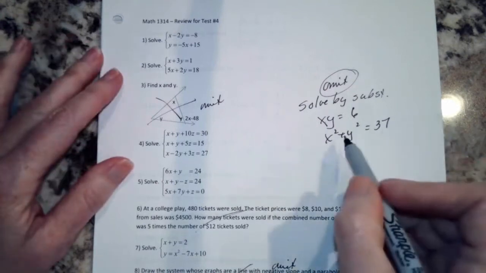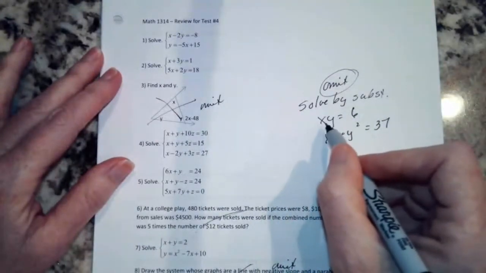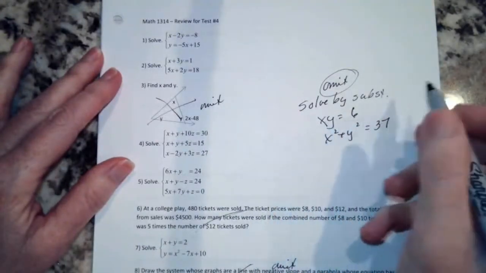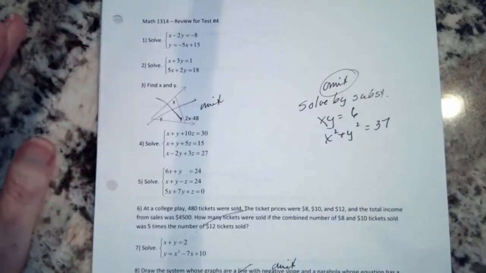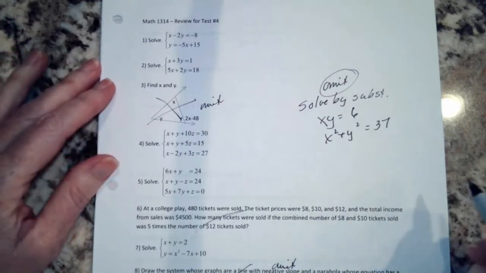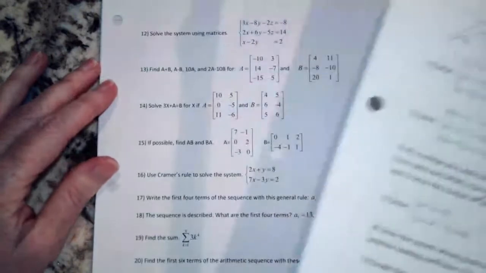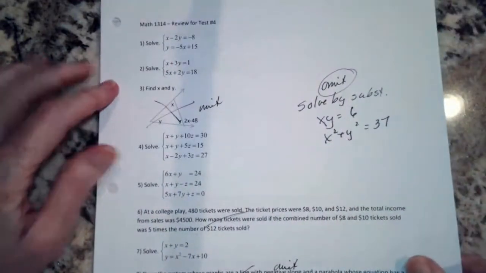So it starts solve by substitution, and it's got an xy equals 6. If you can remember that, I think you'll be able to remember one problem that you get to omit because it's free points, and we remember free points. So that's there. And then I did add 3 problems to the bottom of this to bring it up to 25 points. Okay, let's get going here.